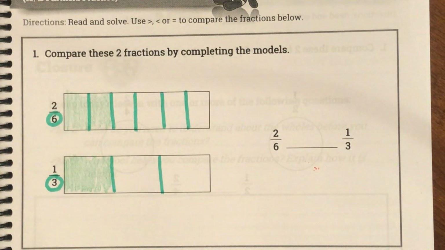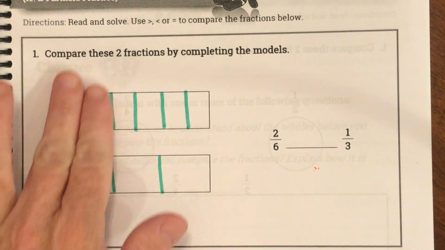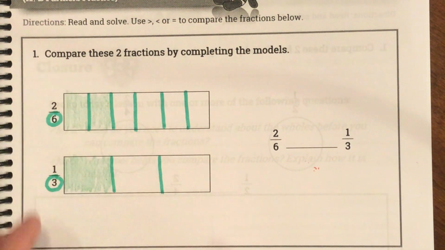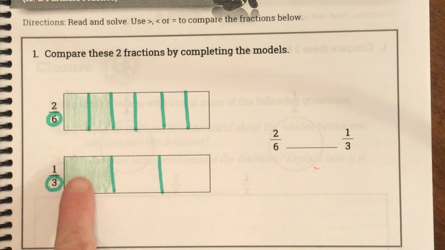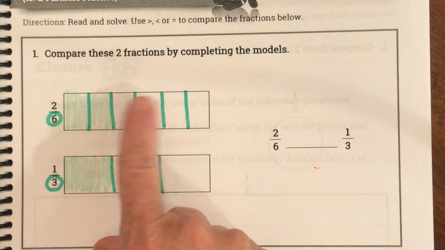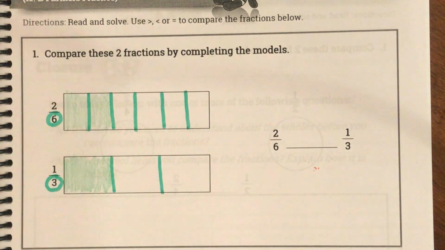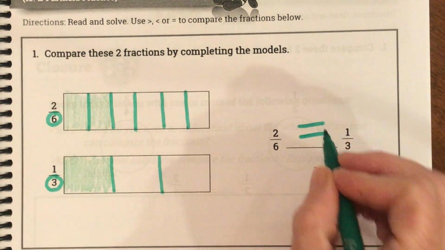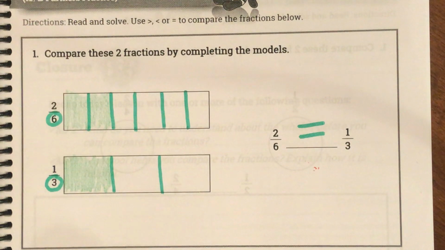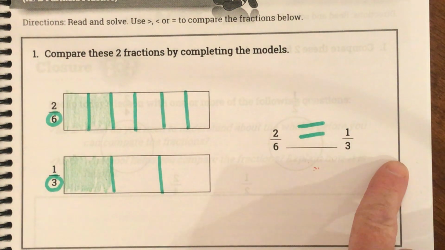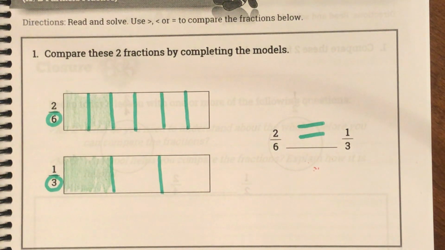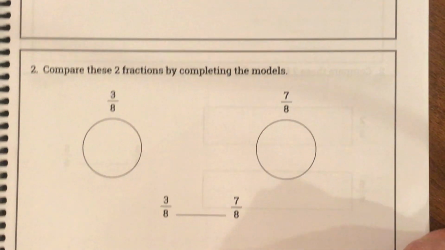Okay, so yours might not be perfect, mine aren't perfect either, but it's pretty clear that those are equal to the same amount, because these 2 pieces are the same as this 1 piece. These 2 pieces are the same as this one, and these 2 are the same. So 2/6 is equal to 1/3. Those are equivalent fractions. So they look different, but they're worth the same value. Okay, let's look at our next one.